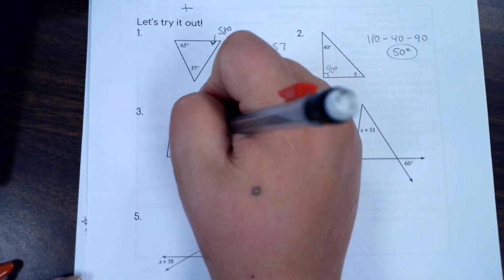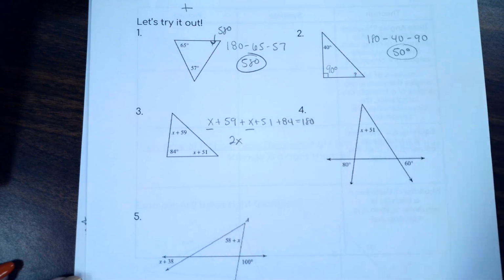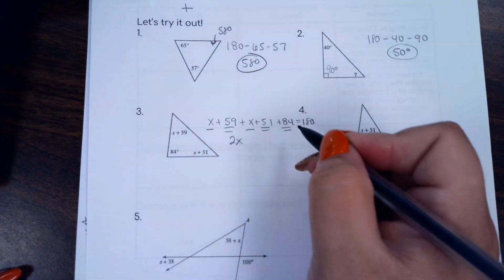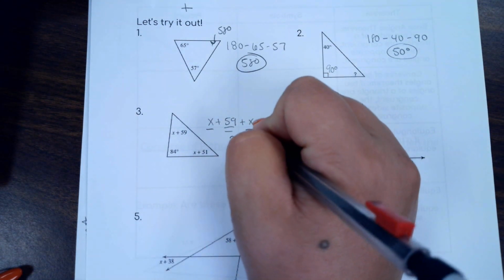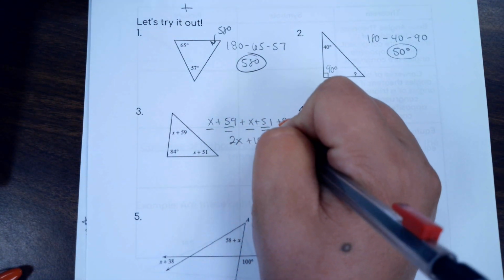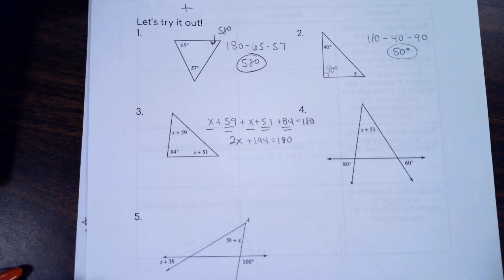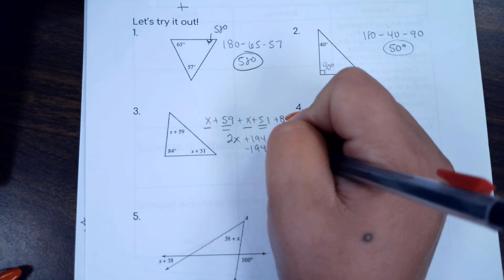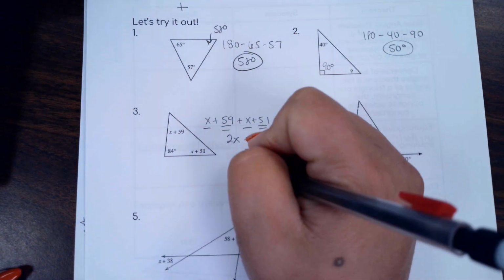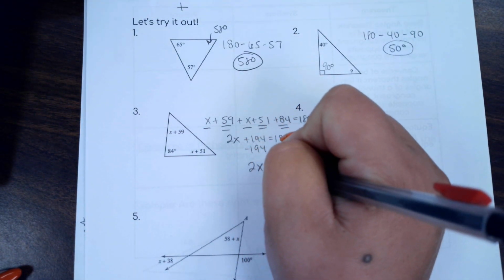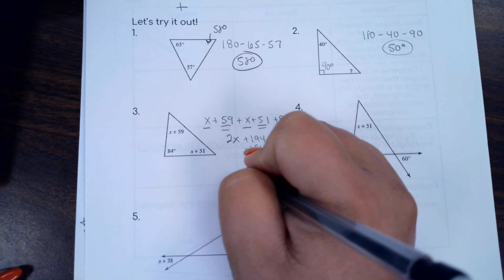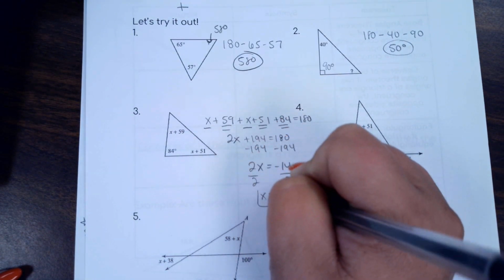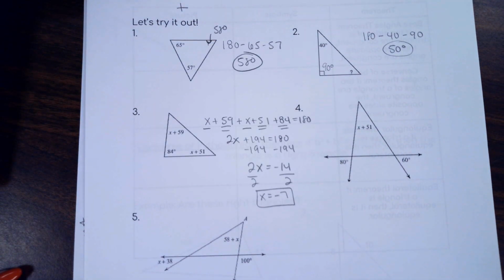All right, let's combine some like terms. We'll get 2x equals, if we add these three up, you should get 194. Then we just solve it. So subtract 194. You'll get 2x equals negative 14. Divide both sides by 2. You should get x equals negative 7.